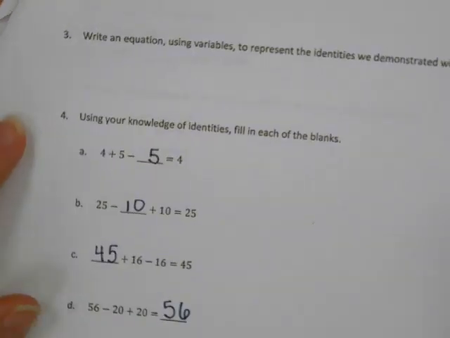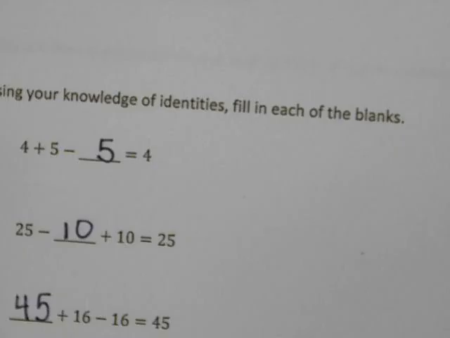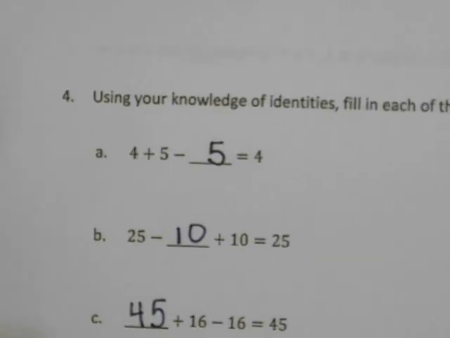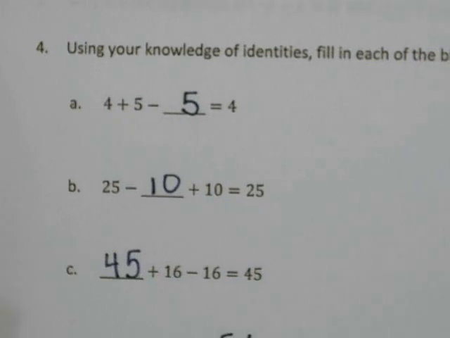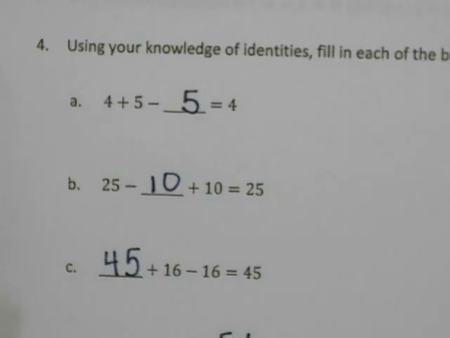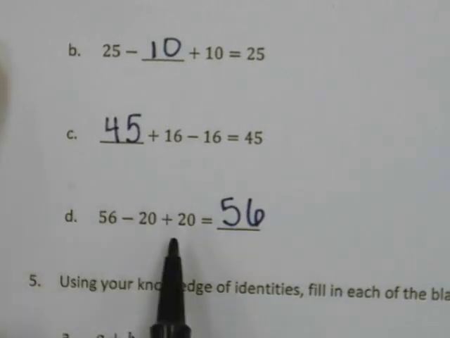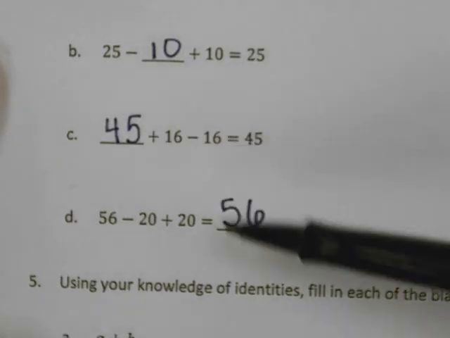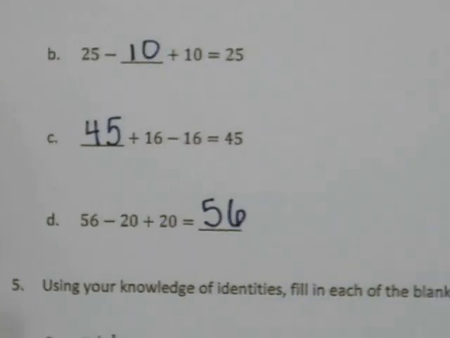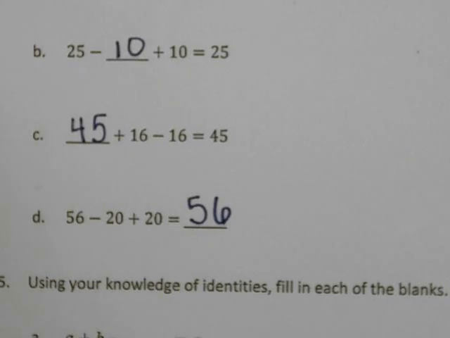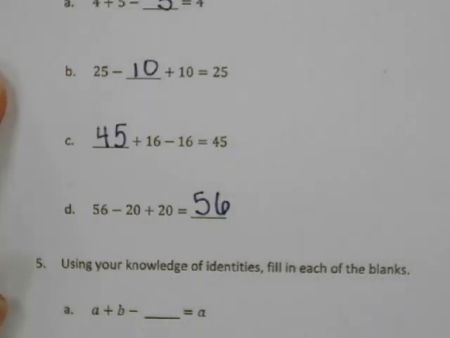Okay, so what you should have come up with is that 4 plus 5 minus 5 equals 4 for A. 25 minus 10 plus 10 equals 25 for B. 45 plus 16 minus 16 equals 45. And for D, 56 minus 20 plus 20 equals 56. If there are any of those that you missed, please mark them so that we can discuss them after the lesson, or you can be sure to ask me or a friend around you questions about them.